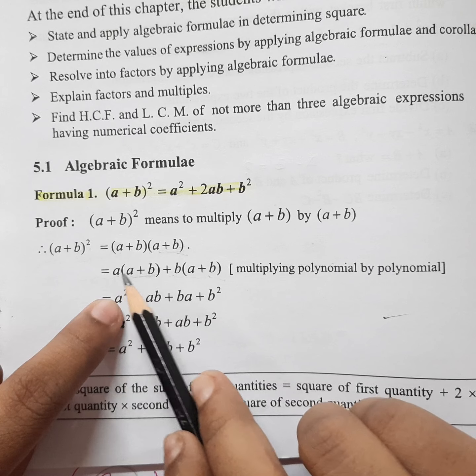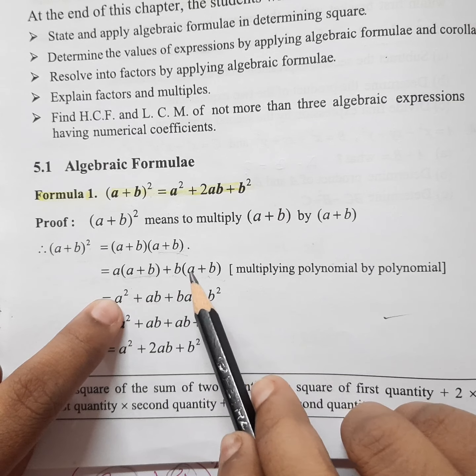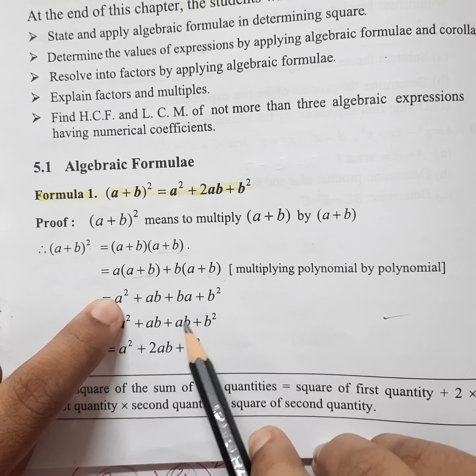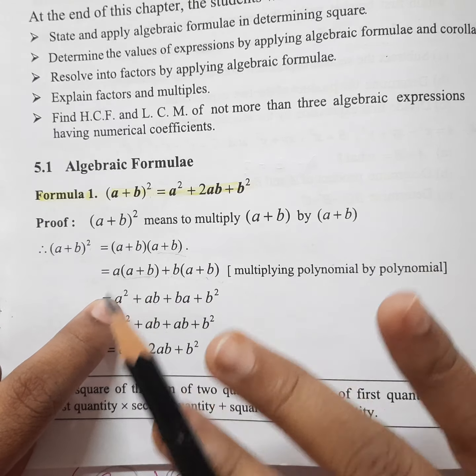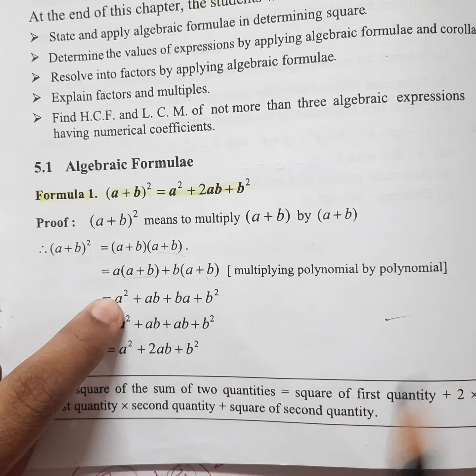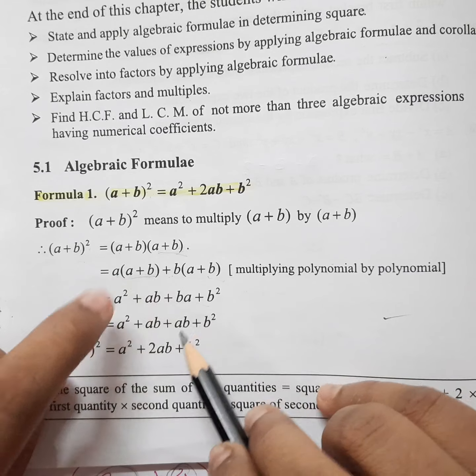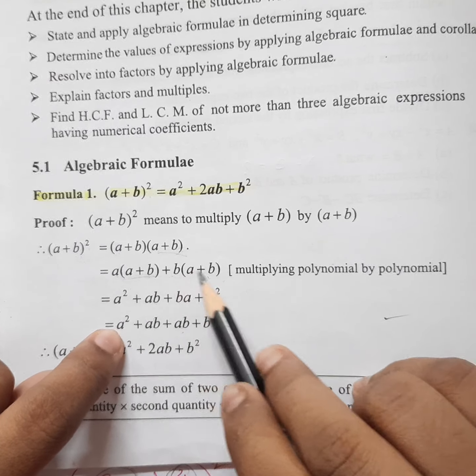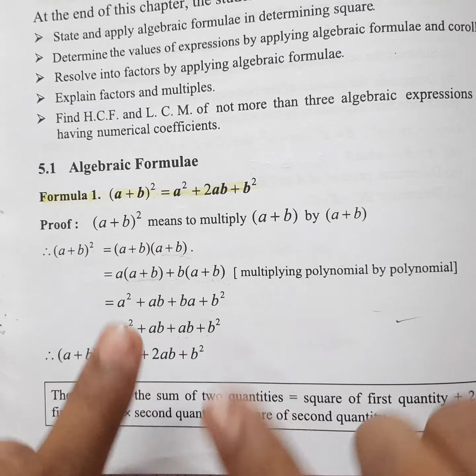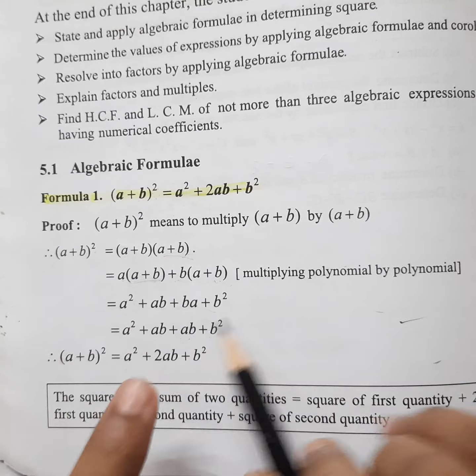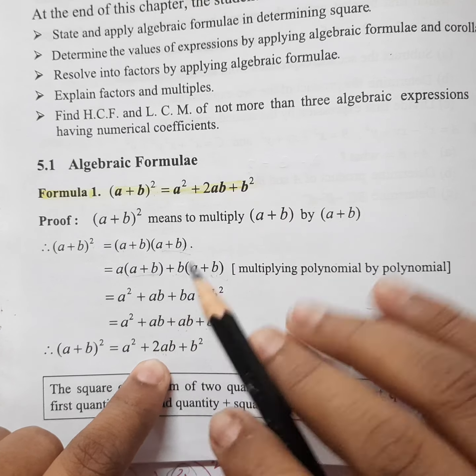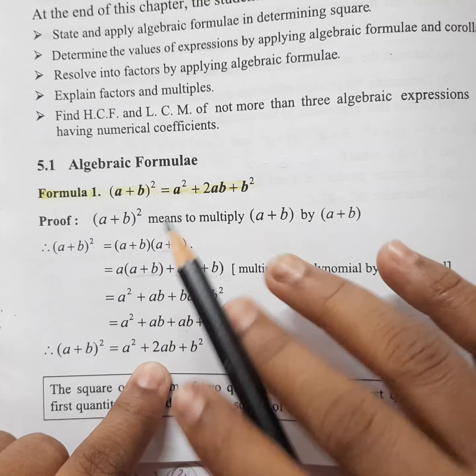A into a is a square, a into b is ab, b into a is ab actually. Try to do it directly. I always ask you to write in alphabetical order, so that you don't have to write it 2 times. No need to write that line, that will be fine. And here b into b makes b square. After that you can see 1 ab and 1 ab. There are two ab, so we are going to add them, and from that we'll get this. Okay, this is how you get the formula done.